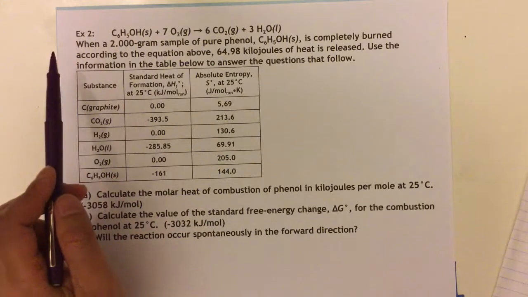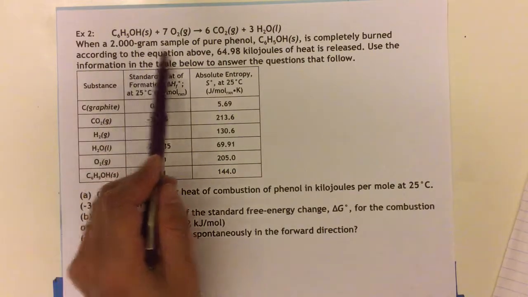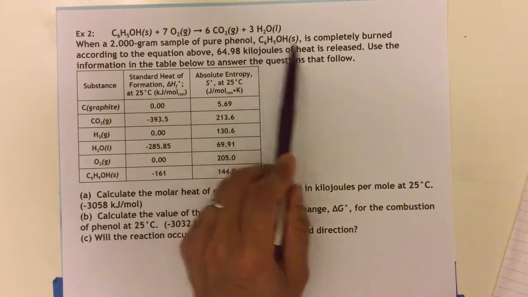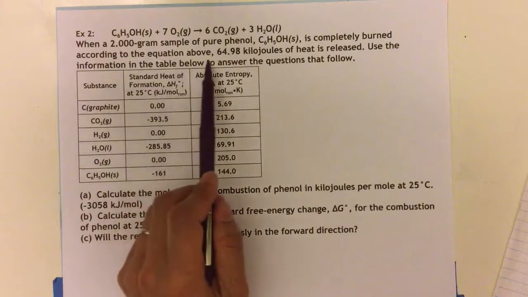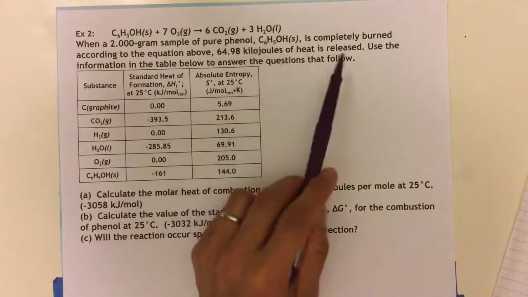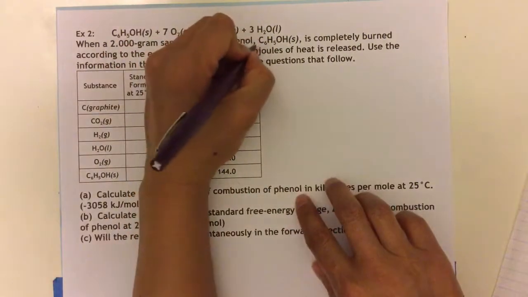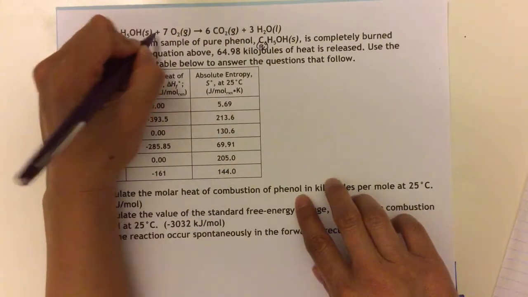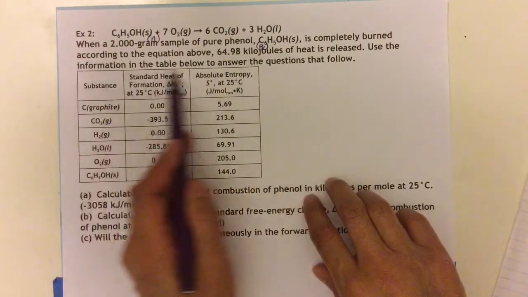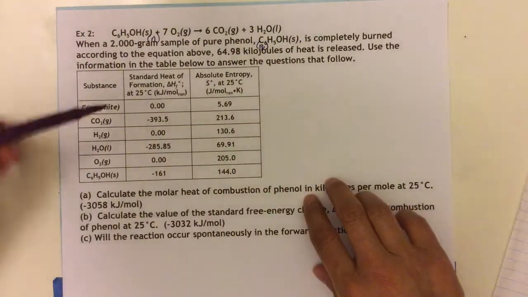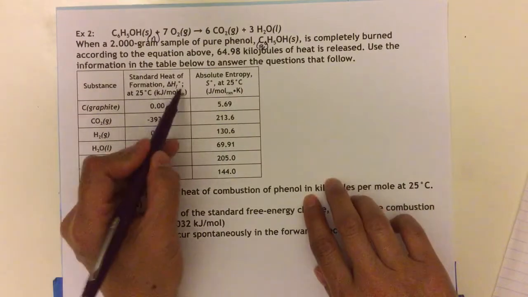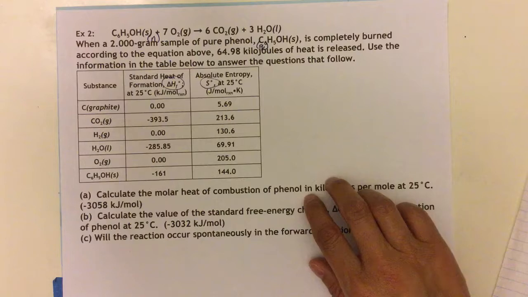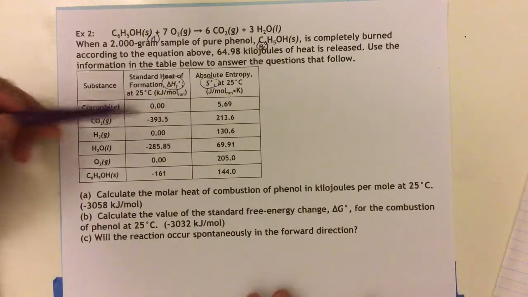So now it says 2 grams of this hydrocarbon or this alcohol is completely burned according to the equation above. This much heat is released. And again, I like writing down what I'm given here. So grams is really moles in the end. And it says use the information below to answer the following questions. So now I look at this problem and I have the heat of formation and I have my entropy of formation values as well. And notice the units.